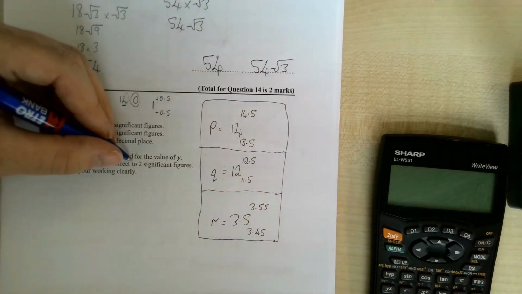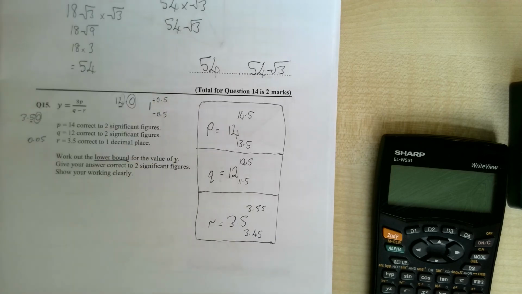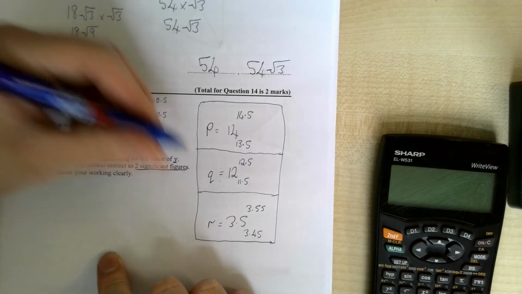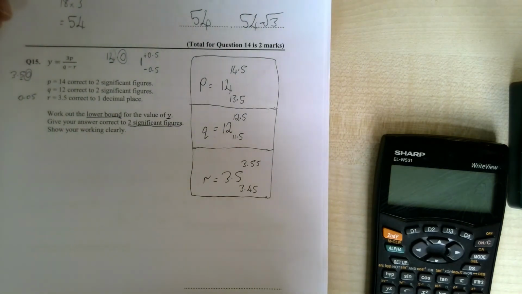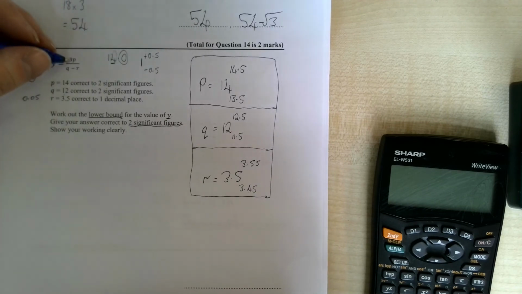We want to work out the lower bound, so the smallest possible value for y, and then eventually at the end give it correct to two significant figures. We want the smallest possible number for y, which means that for the top number we're going to need the smallest possible value on top.